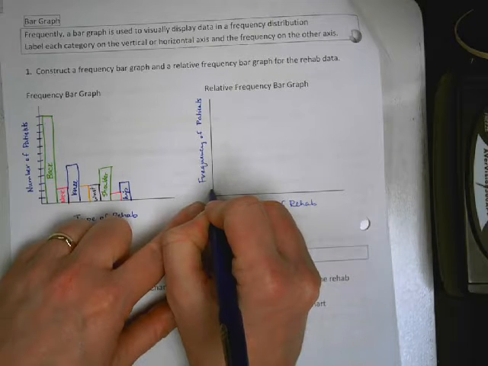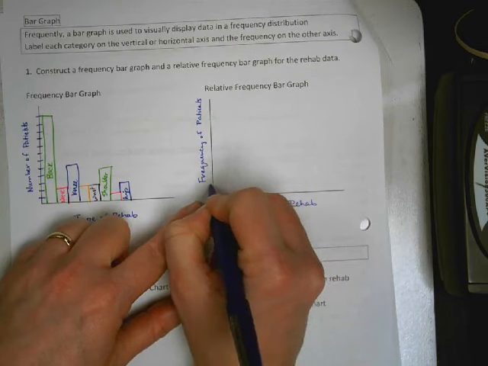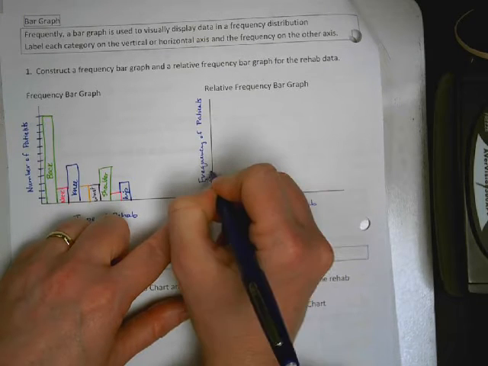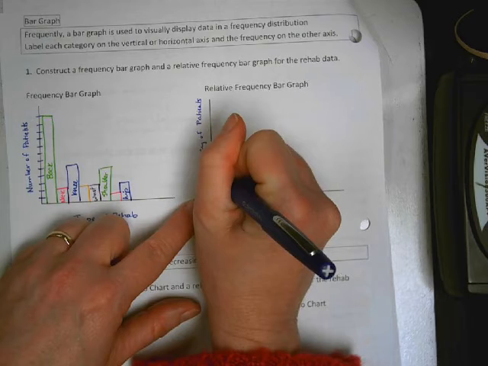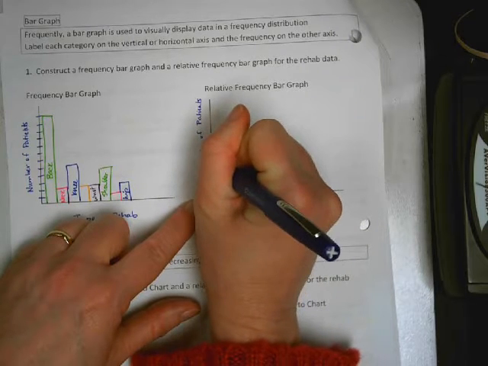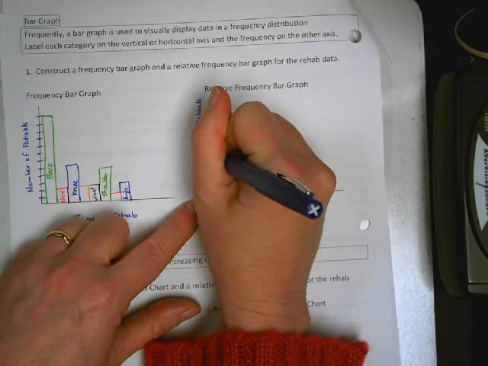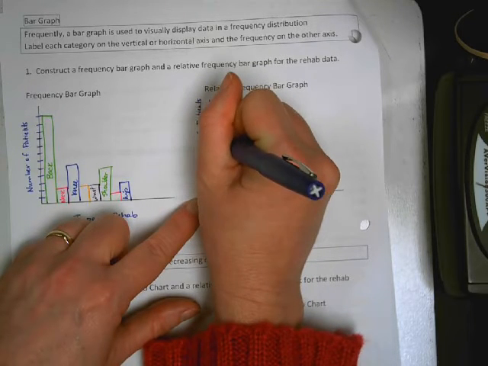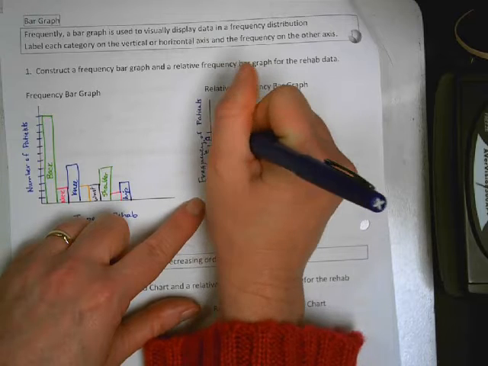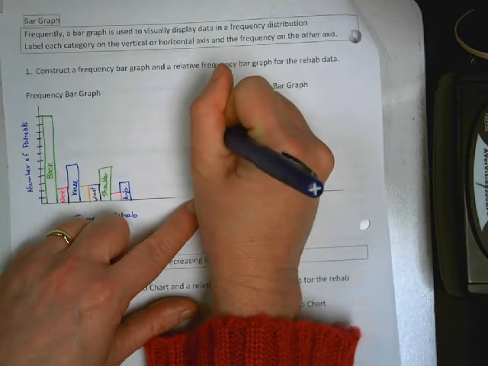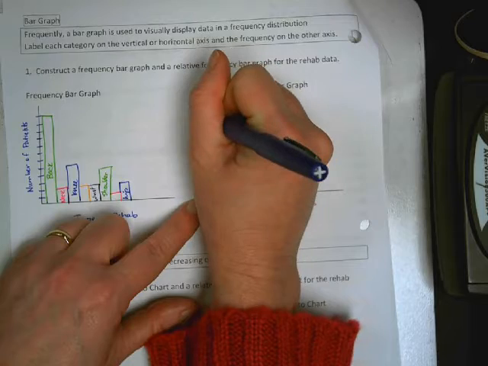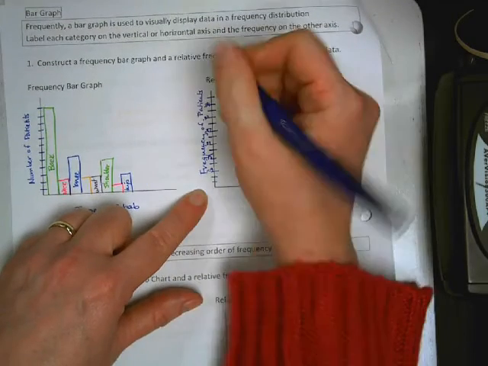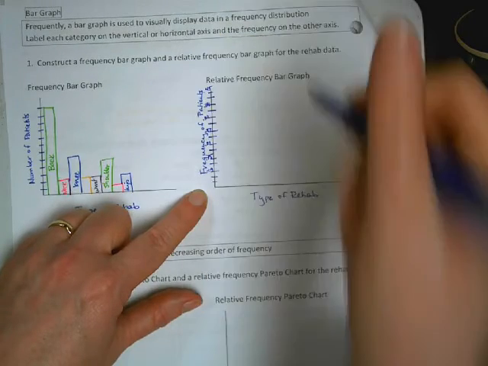So that's 0.03, which makes that 0.06, 0.09, 0.12, 0.15, 0.18, 0.21, 0.24, 0.27, 0.30, 0.33, 0.36, 0.39, 0.42, 0.45. So that made sure that it got high enough.